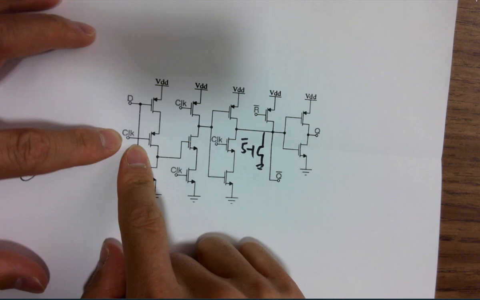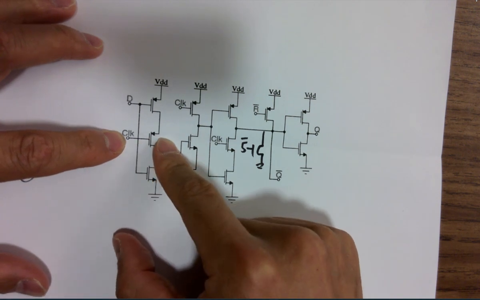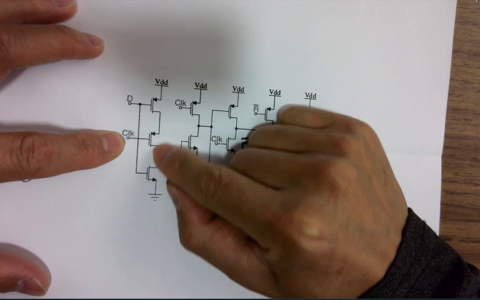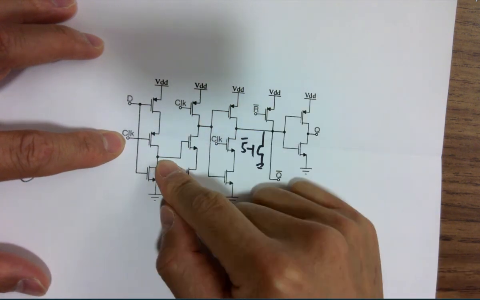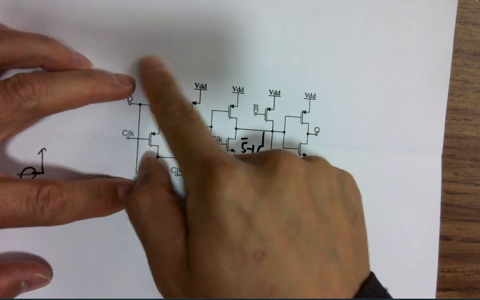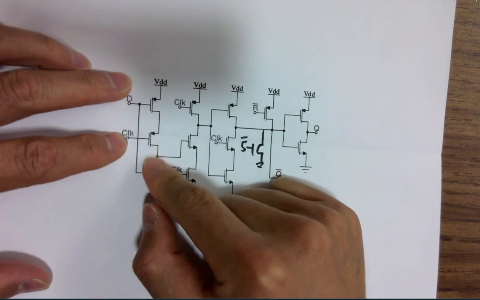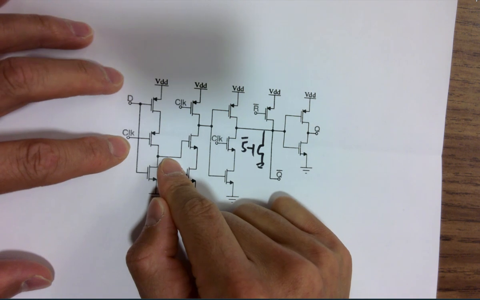So at the very beginning, clock was 0. If clock is 0, the PMOS is on, so you can treat this guy as a wire. And this terminal is the output of the inverter. If this is an inverter and clock is 0, this is the wire, and this node is exactly what?